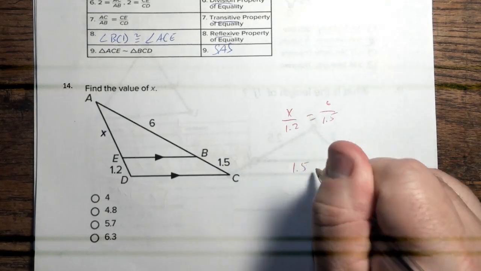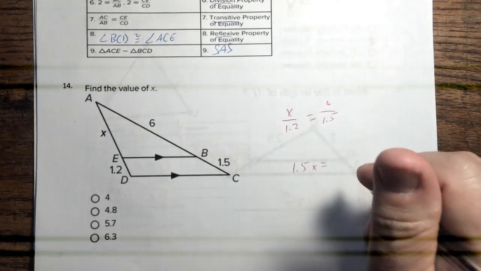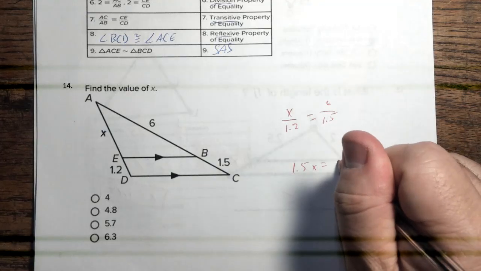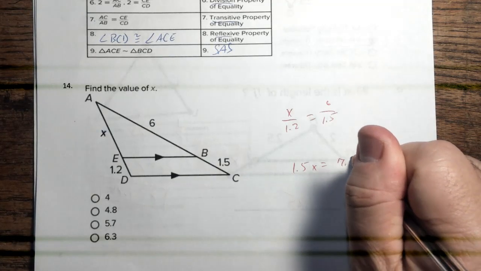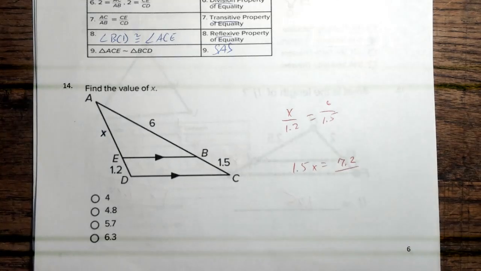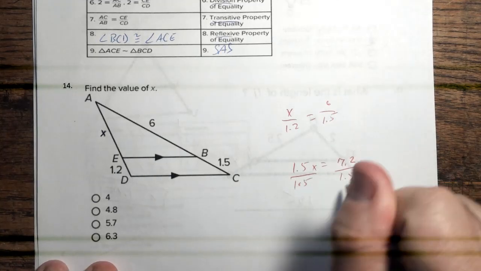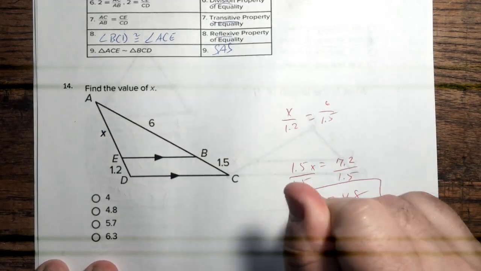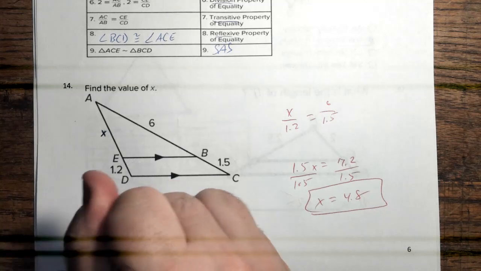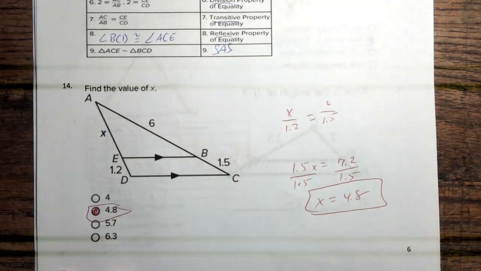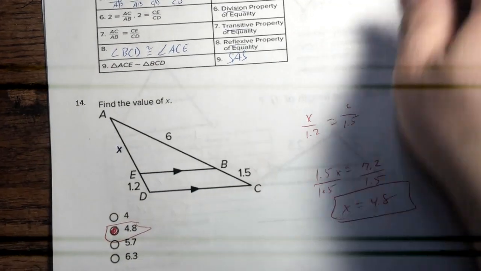So 1.5 times x is 1.5x, and then 6 times 1.2 is 7.2. And we divide, give me 1 second, just checking my math. Yep, 7.2 divided by 1.5, yeah. Divide both sides by 1.5, x equals 4.8. And that would be this guy right here. All right, let's flip over to page 7.